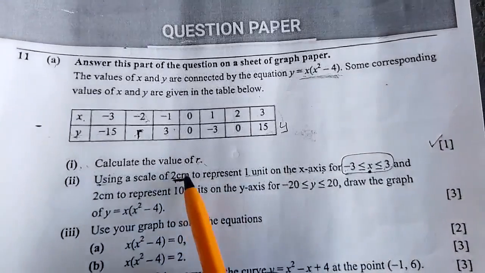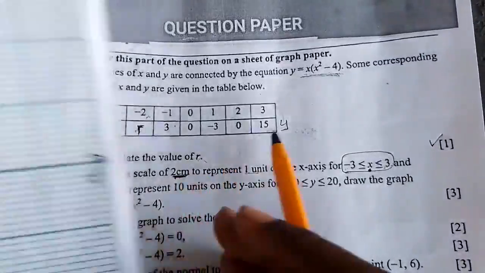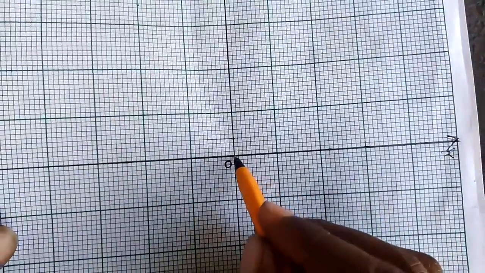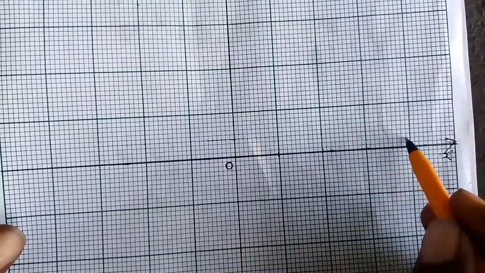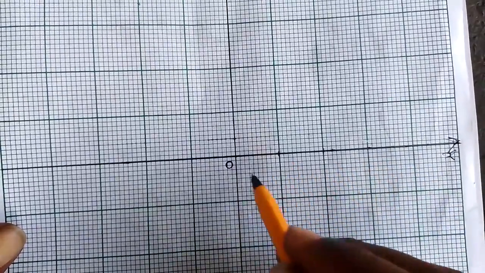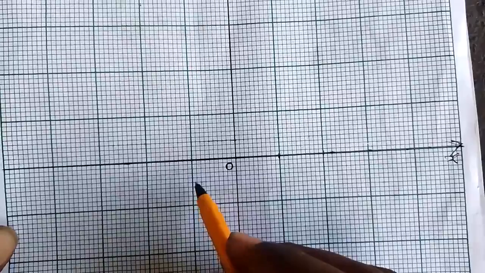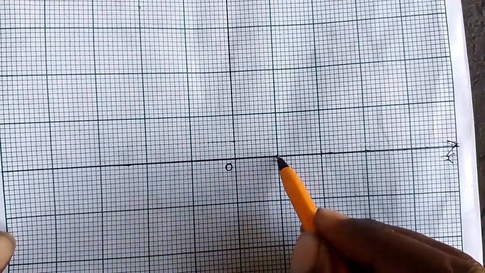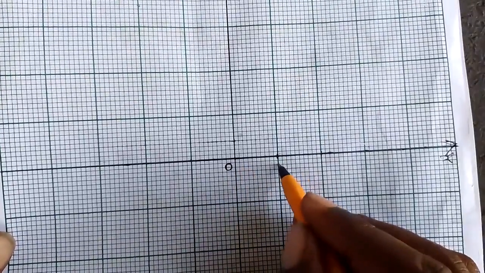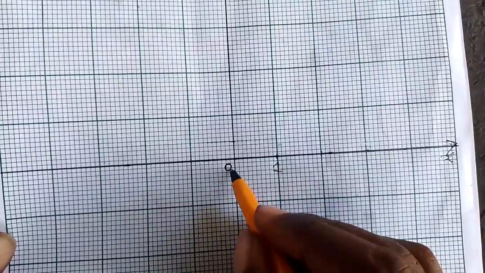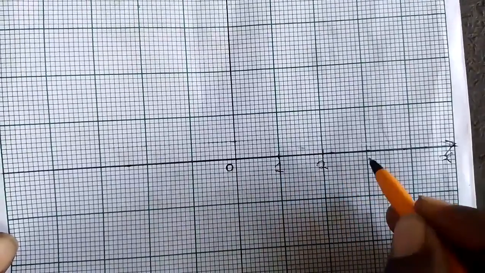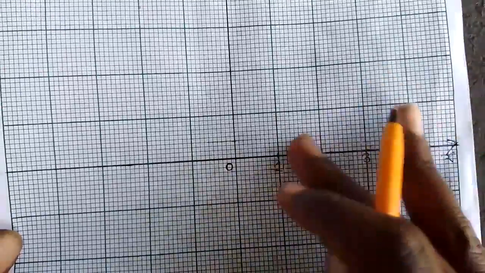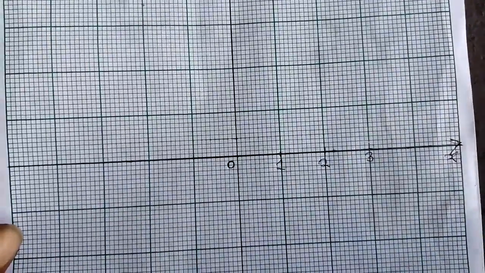So you are using a scale of 2 centimeters. Then I told you that from here to there, that is 2 centimeters. So all these boxes, it's 2 centimeters each. Now they're saying that from here to there, it is 2 centimeters, which is representing 1 unit. Have you seen? So from there, 1. Even here, 1. So we are going to have a 2, then a 3 like this.